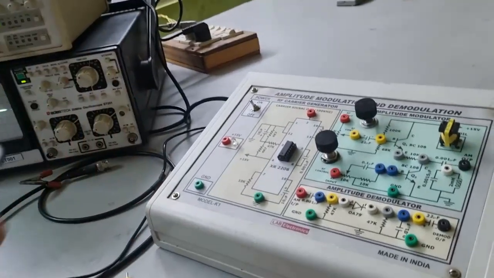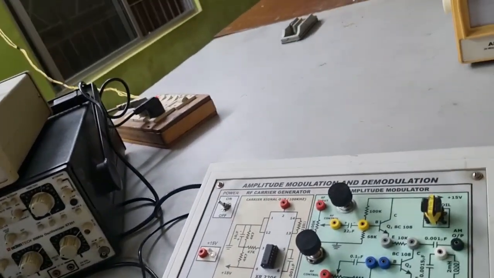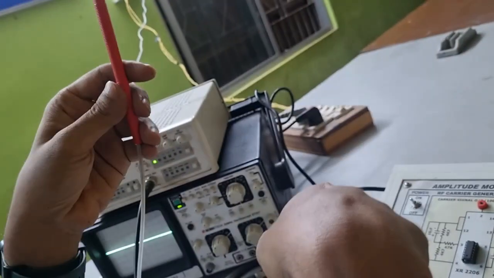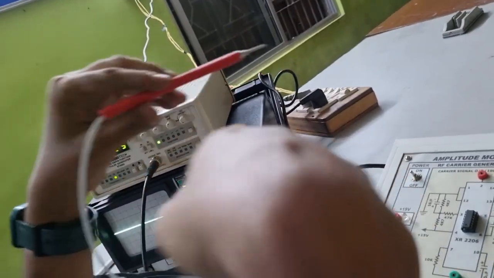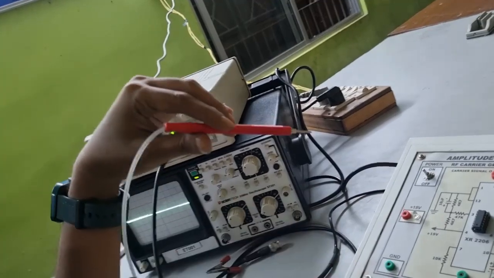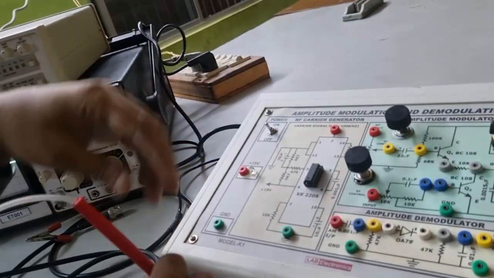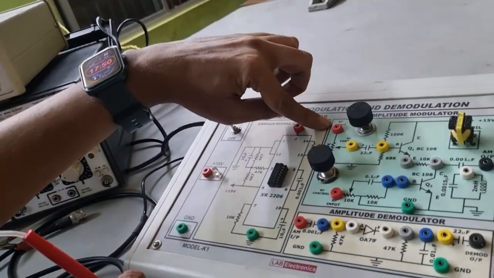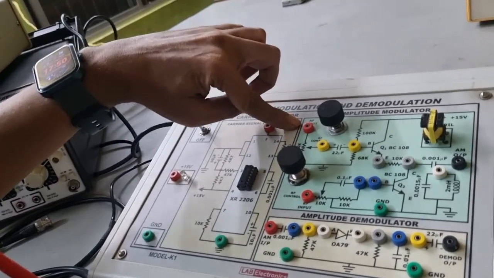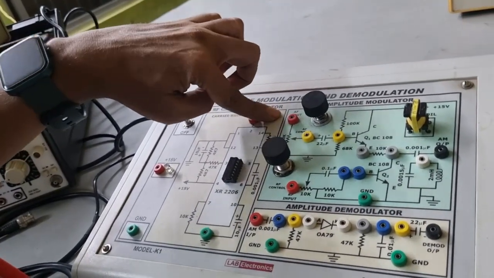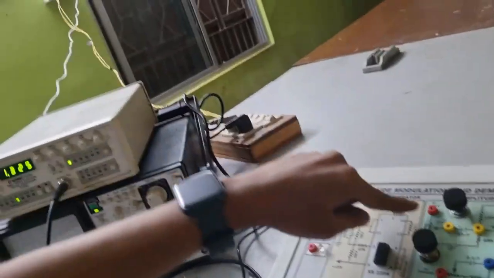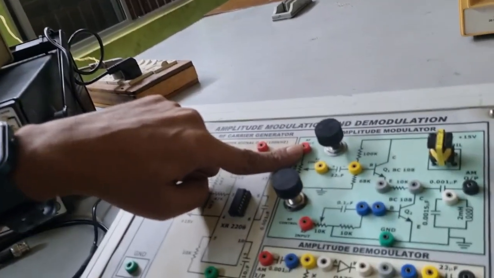Now this is the probe, with two leads. One is positive and the other is negative. The negative part will be fixed at the ground, and the positive part will be given to the audio frequency input. See, here is the audio frequency input. It is mentioned here that you give the output from the function generator to the AF input.